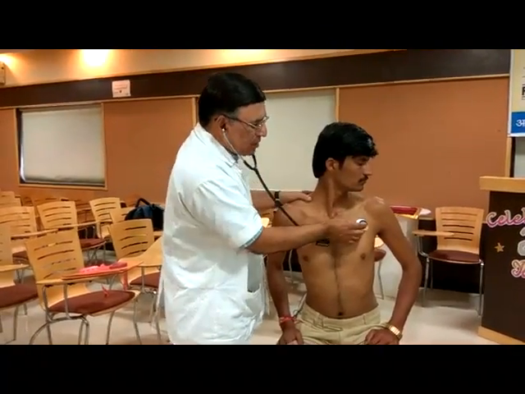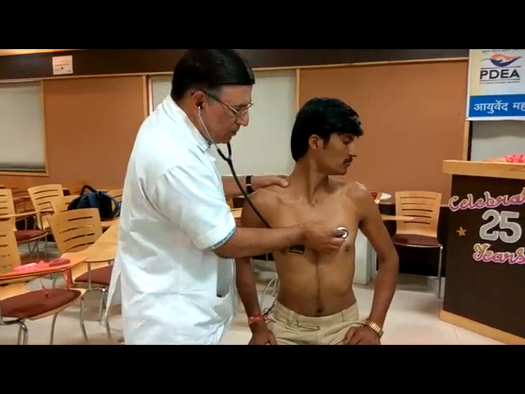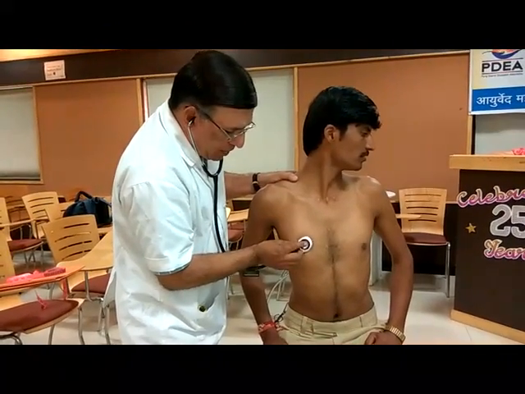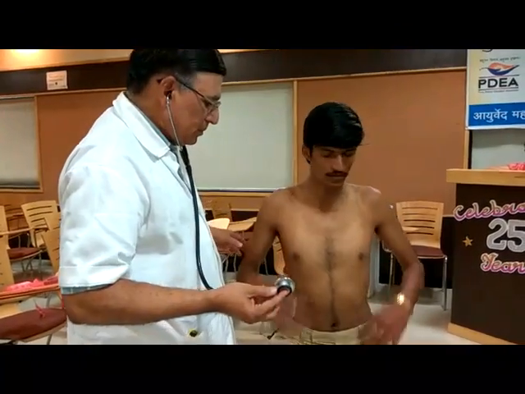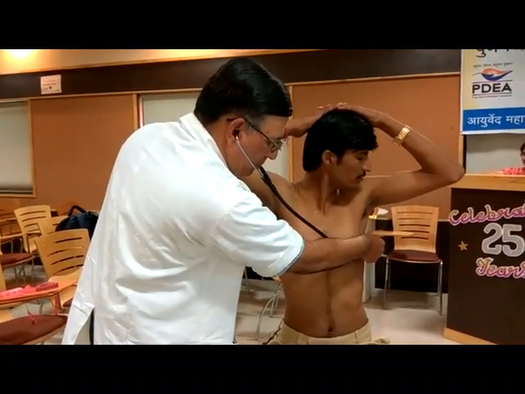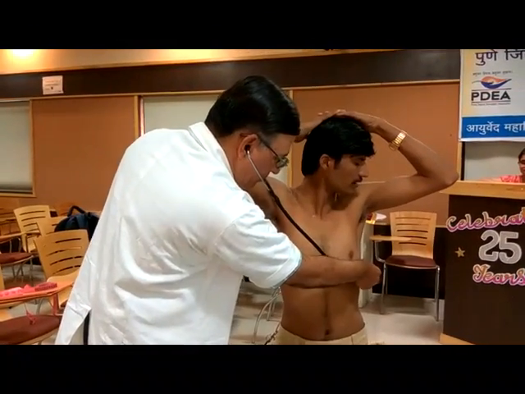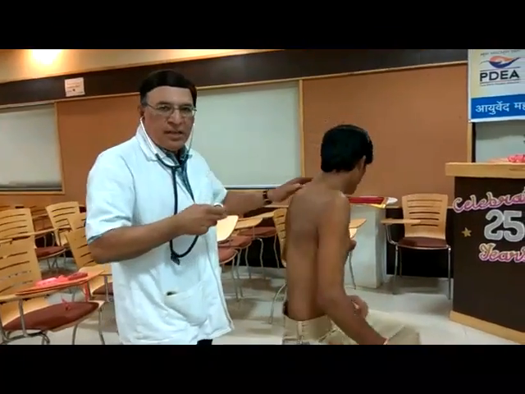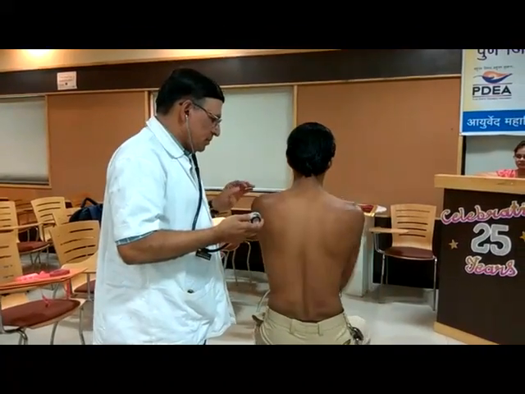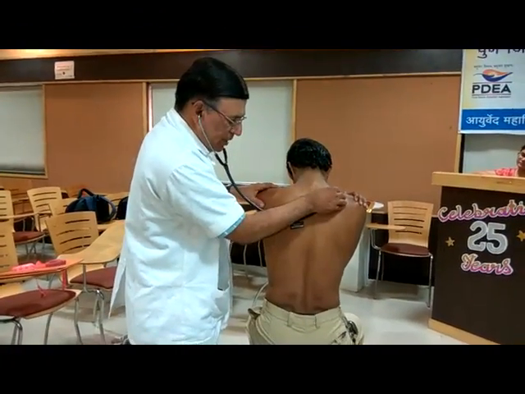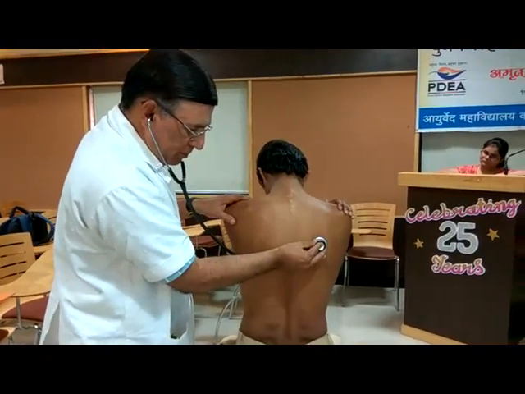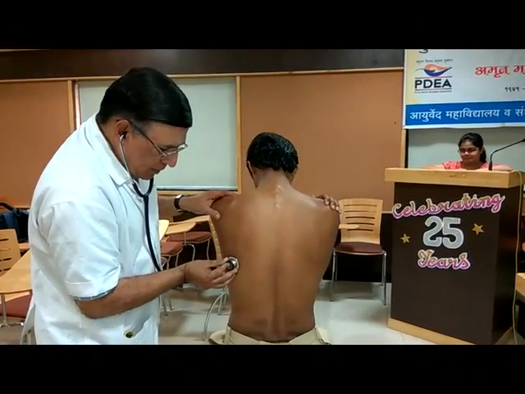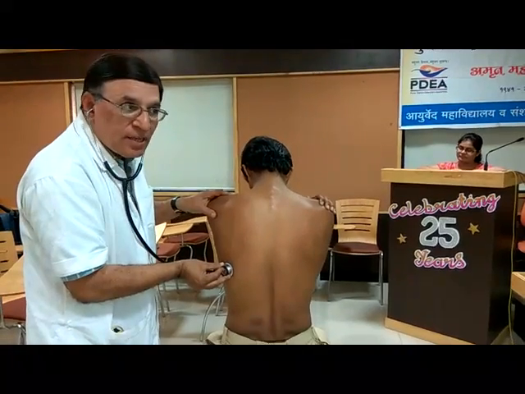Now say 999 again. So I am checking the vocal resonance. The scapula is apart. I am getting the equal resonance. This is called vocal resonance. It is increased in pneumonia and decreased in pleurisy.